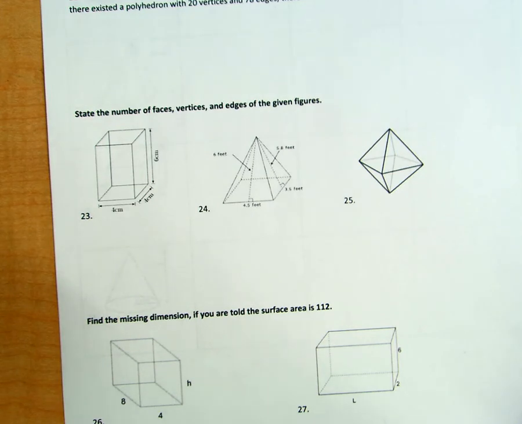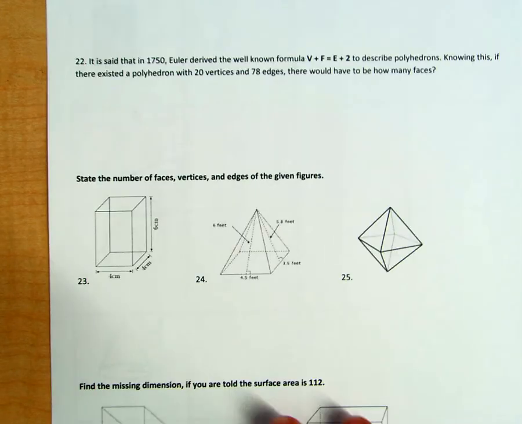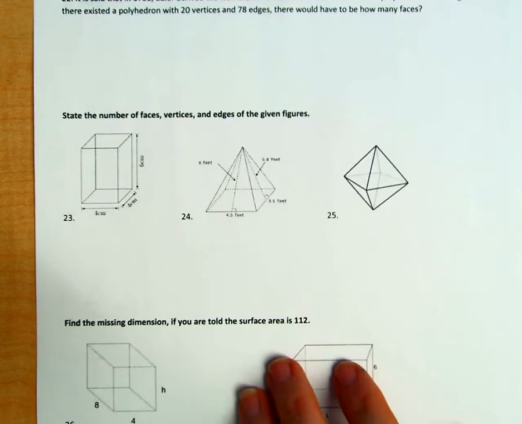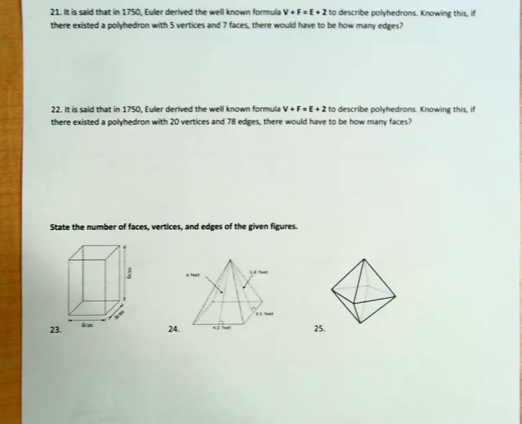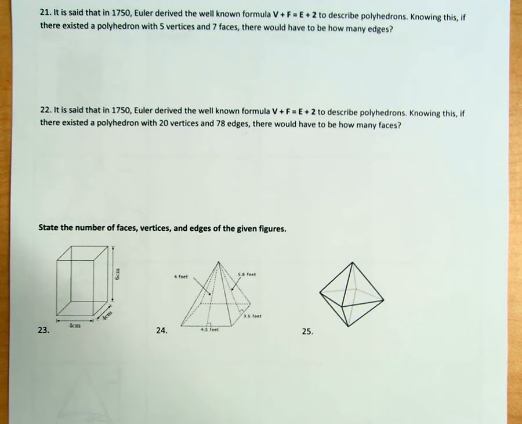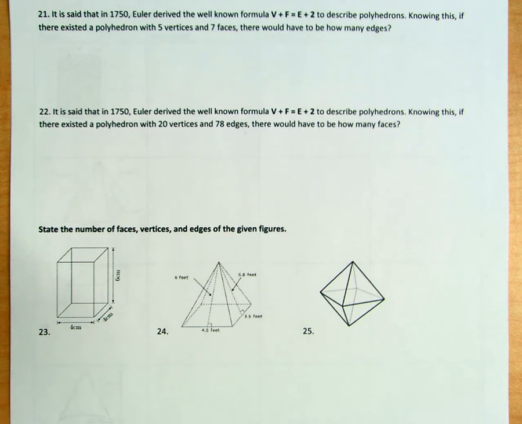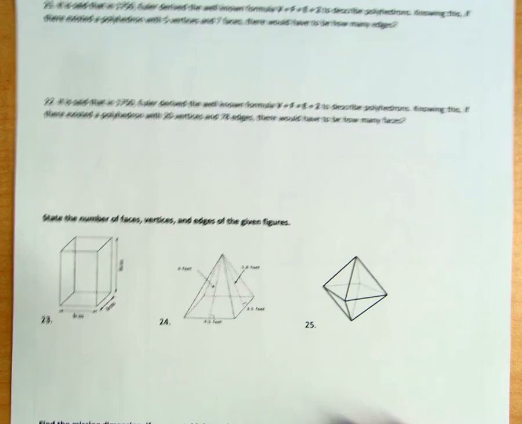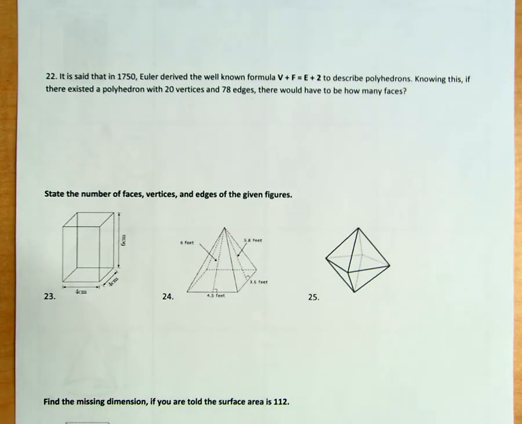All right, we're going to be looking at Unit 4 review numbers 21 through 25. All of these questions pertain to recognizing the difference between vertices, faces, and edges in a polyhedron. So I'm actually going to do 23, 24, and 25 first, and then I'm going to come back and do 21 and 22.